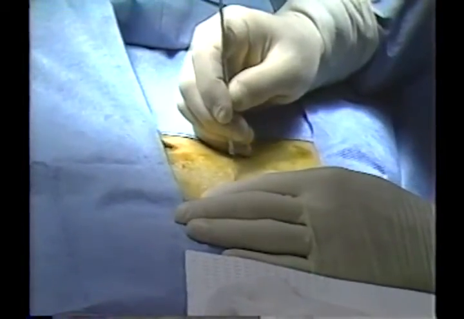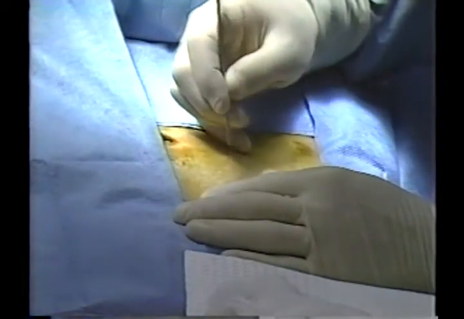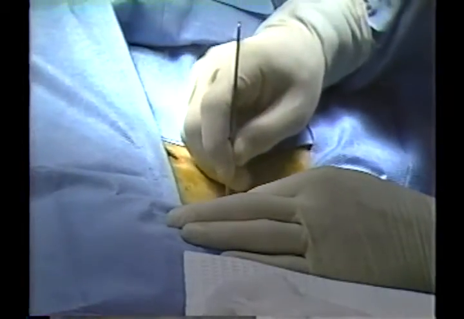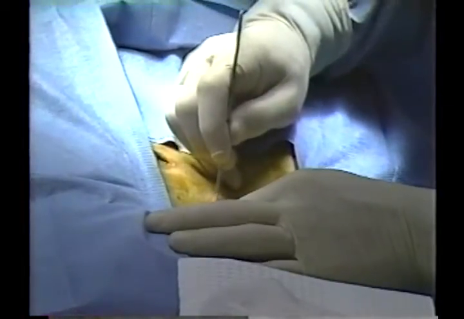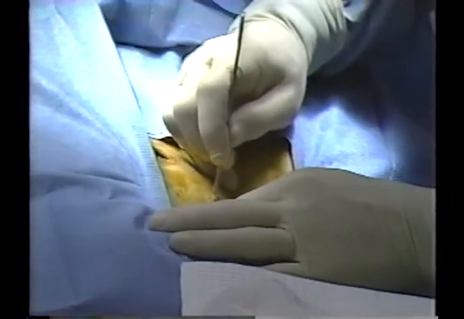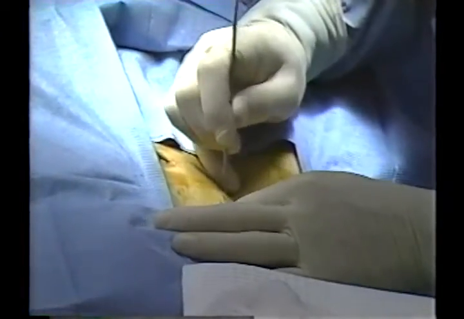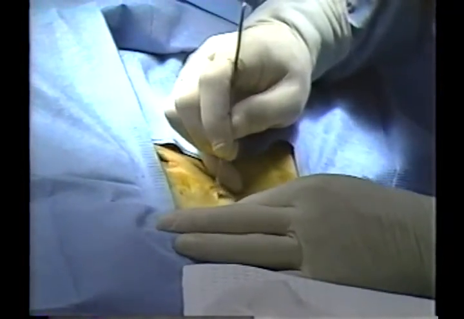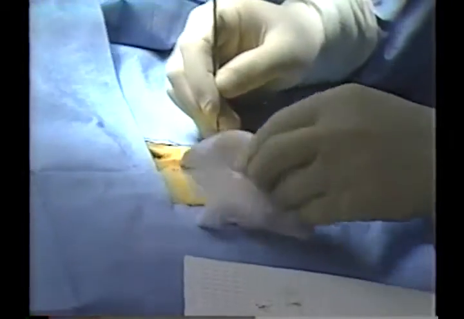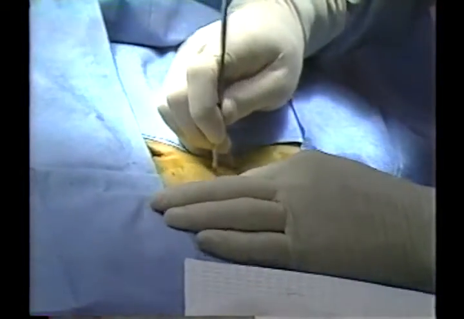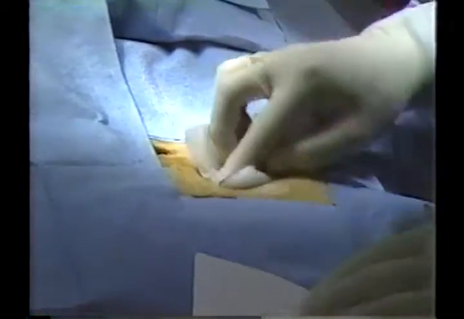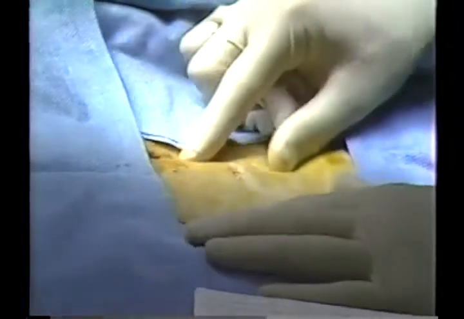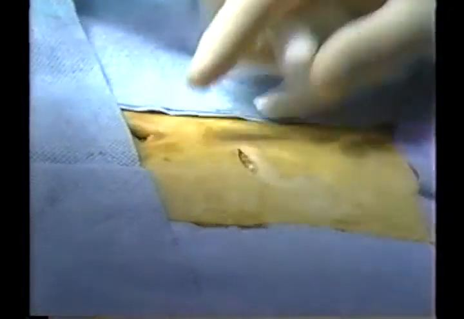A 2 centimeter vertical incision is made through the skin to the level of the abdominal wall, not to penetrate the abdominal wall. The skin incision need be just large enough to allow passage of the distal cup of the catheter.